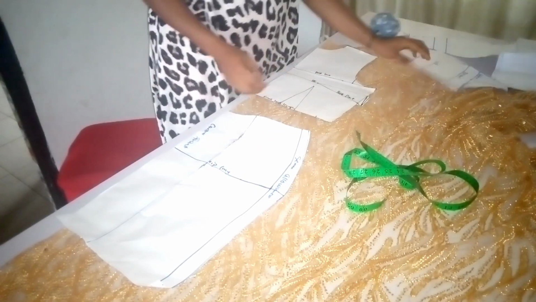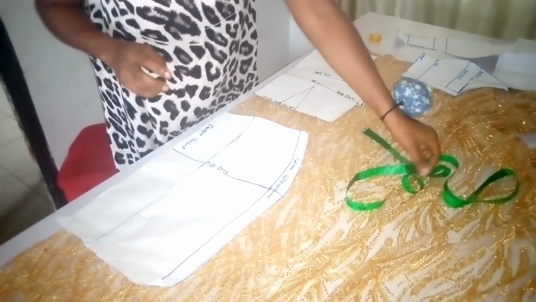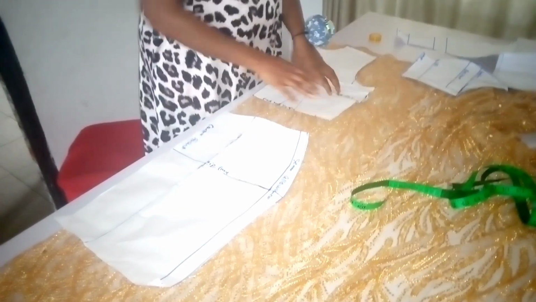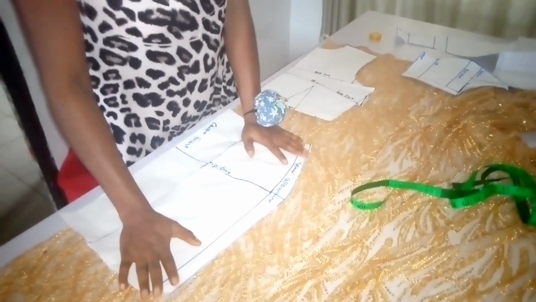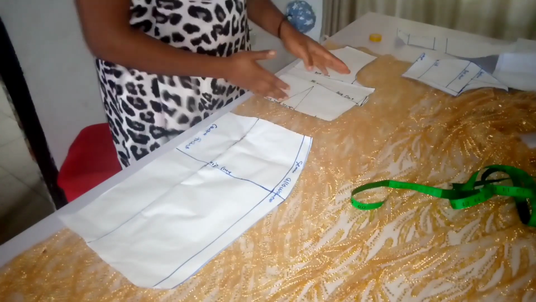In today's video I'm going to be linking the picture of the design that we're going to be creating today. I have my front bodice here and a basic skirt here. I'm going to be making a dress, and this dress is going to have a half length.